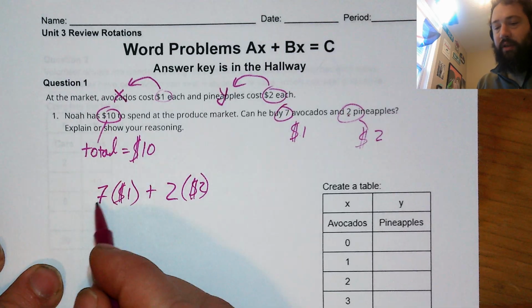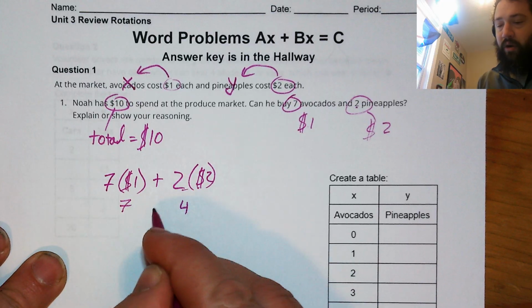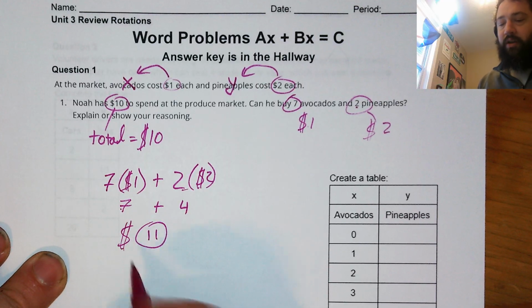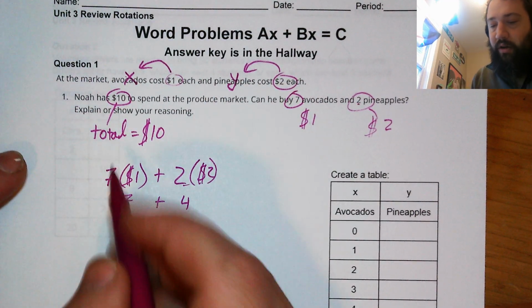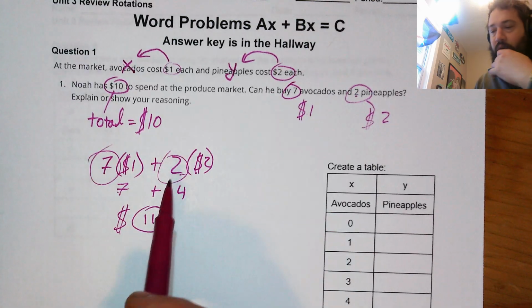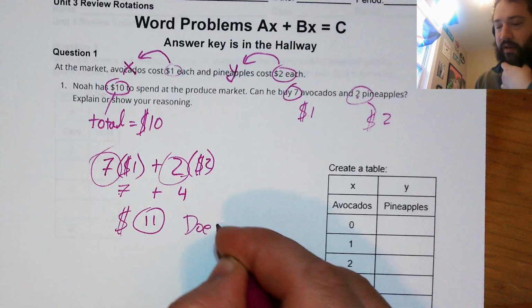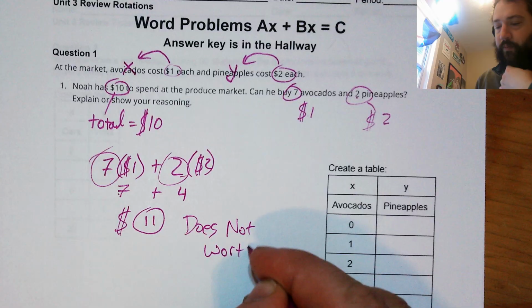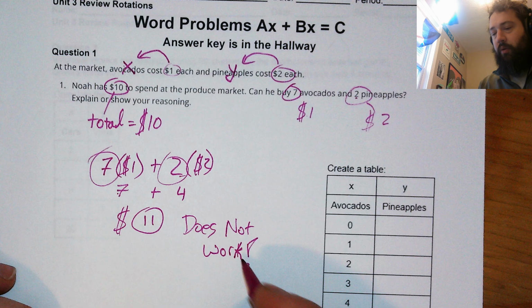Now, how much is this? This part here is 7, and this part here is 4. So if I have 7 plus 4, that's going to give me 11. It would cost me $11 to get 7 avocados and 2 pineapples. So this does not work.